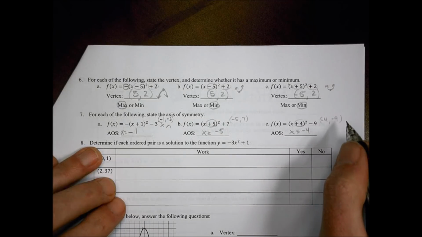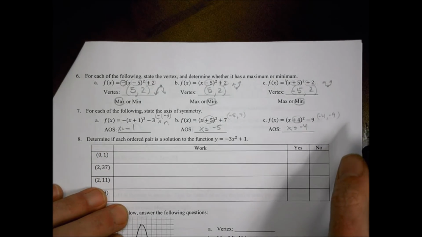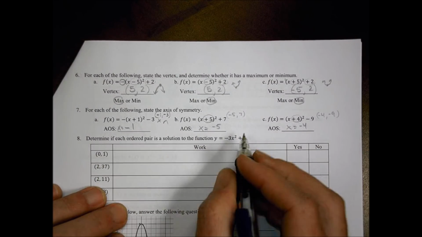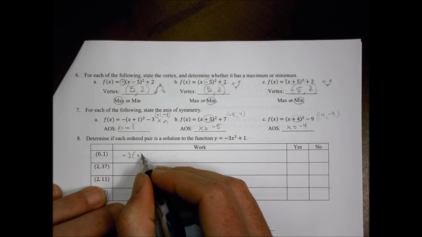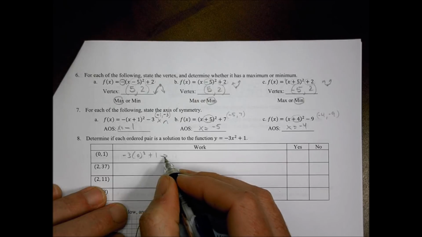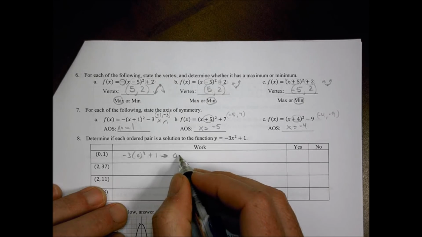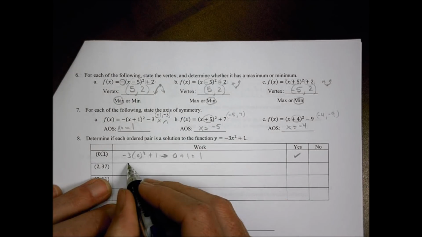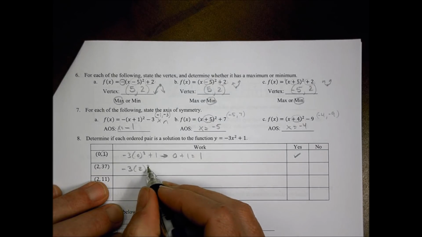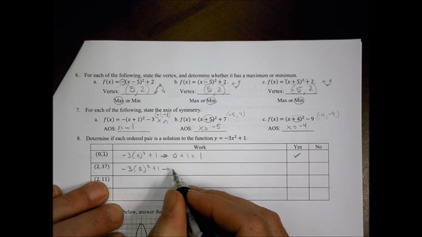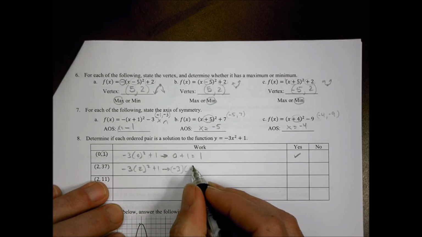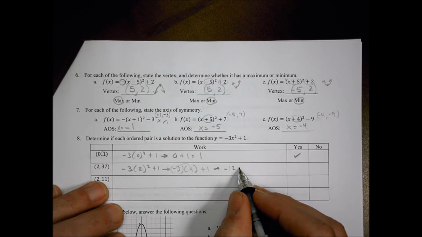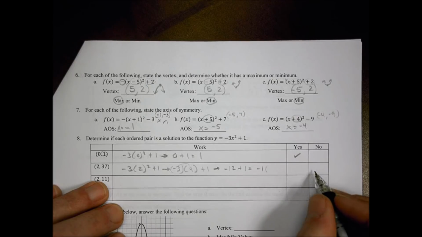It's not necessary. Determine if each ordered pair is a solution to the function right there. So let's see. Here's our work. We're going to try 0 and see if we get a 1 out of it. So we have -3 times 0 squared plus 1. All right. -3 times 0 is 0 plus 1 equals 1. Does that match my goal? Yes, it does. Here we go, the next one. -3 times 2 squared plus 1. All right. 2 squared is 4, and -3 times 4 is what? That's a -12. -12 plus 1 equals -11. That would be a no.